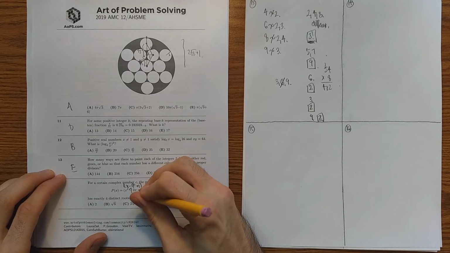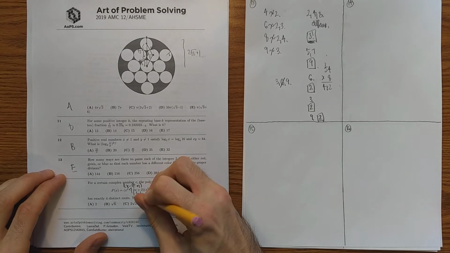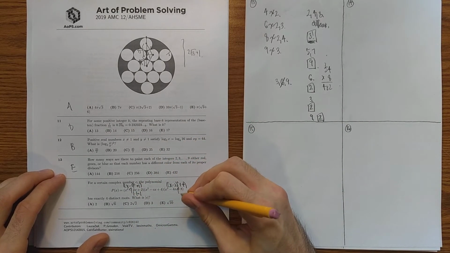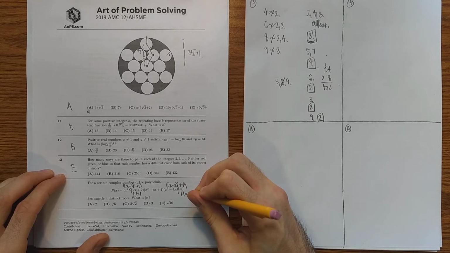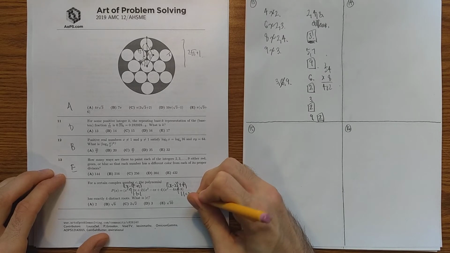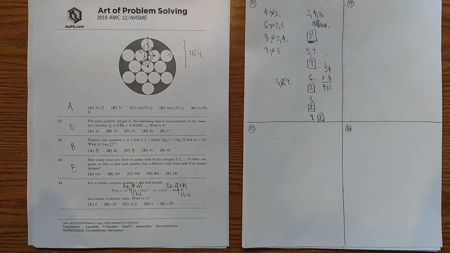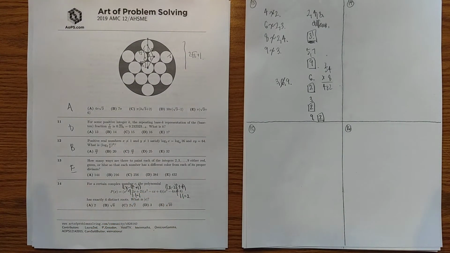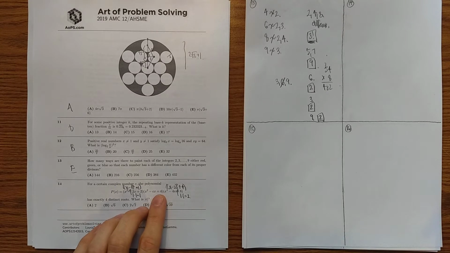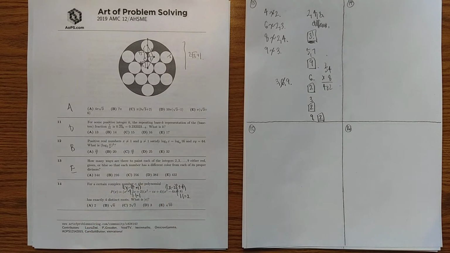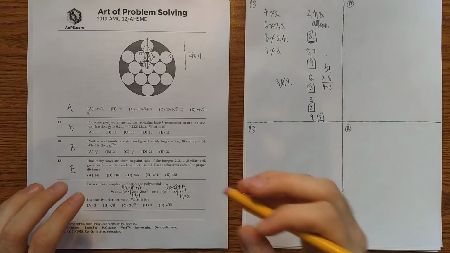Okay, these roots have magnitude equal to 1. These roots have magnitude equal to 2. Square root of the last number. No, that does not make sense. Yeah, okay.